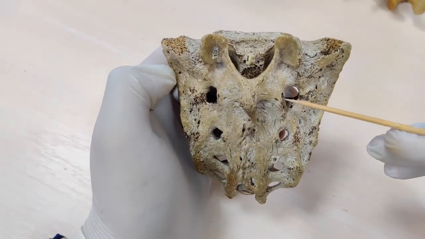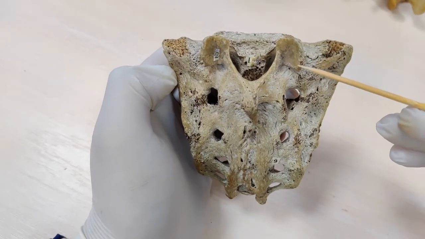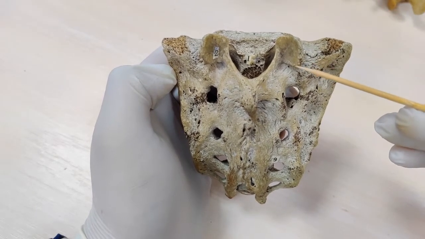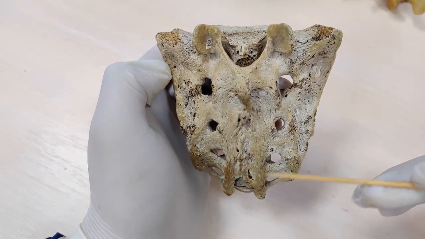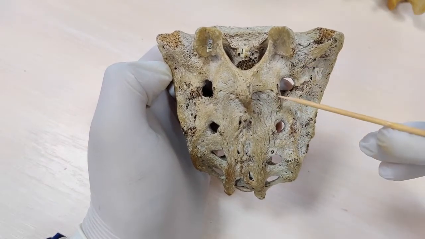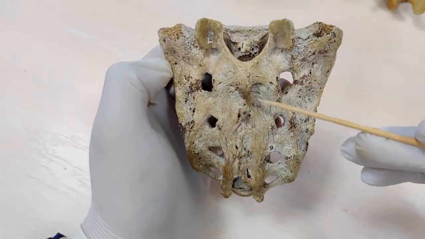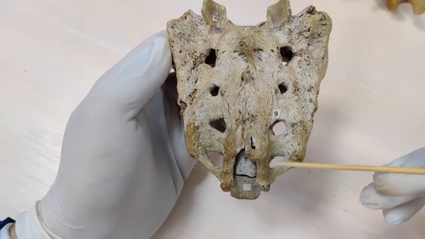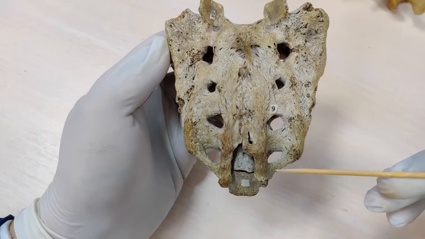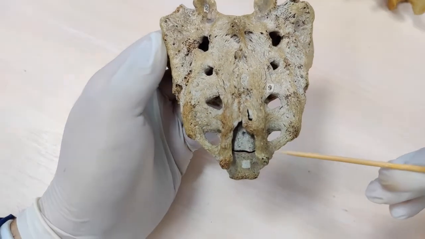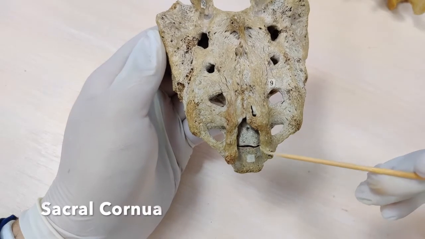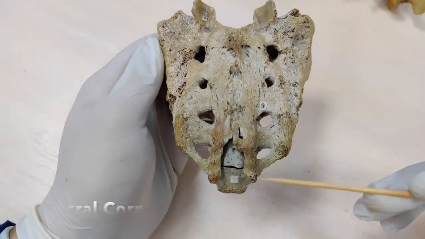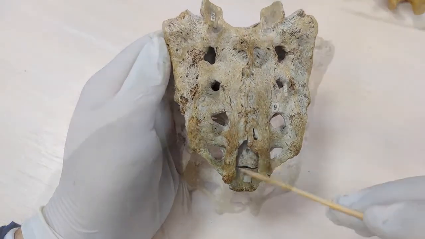They are also fused together, just like the laminae. The inferior articular processes of the 5th sacral vertebra are free and form the Sacral Cornua. This is the Sacral Cornua, just adjacent to the Sacral Hiatus.